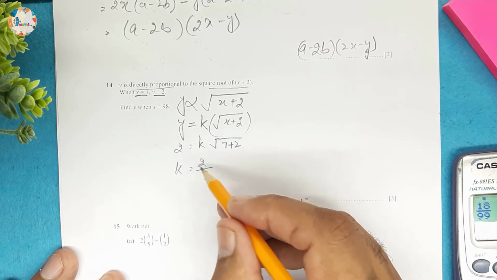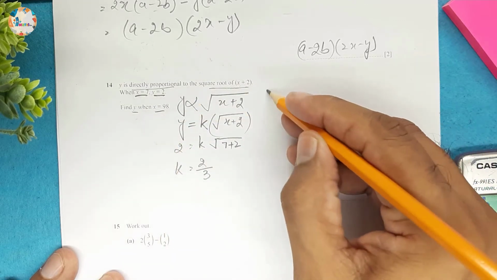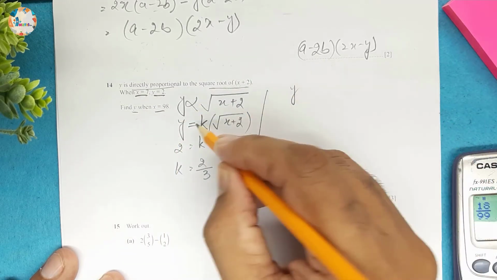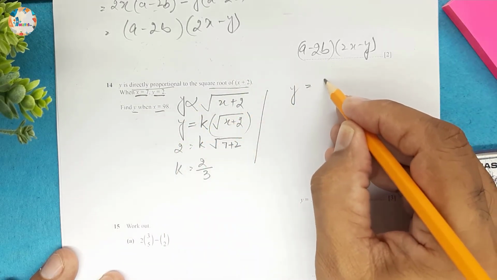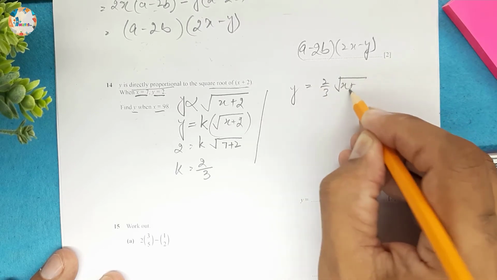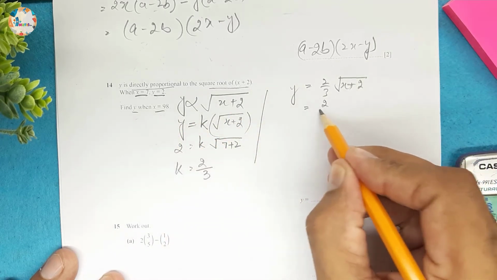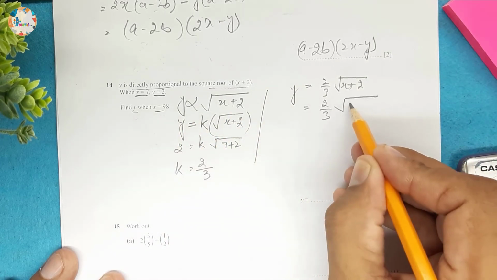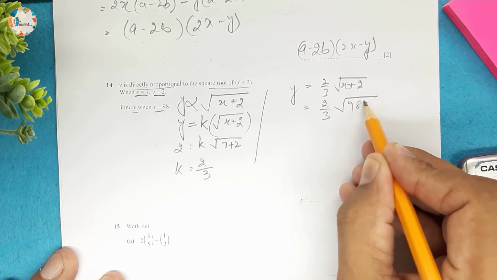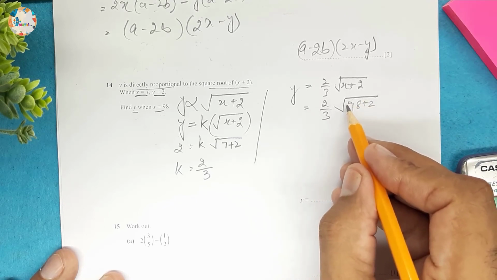Now we have to find y when x is equal to 98. So in this equation we can write 2 over 3 times root of x plus 2. So x is equal to 98, so it will be 2 by 3 root of 98 plus 2. So this will be root of 100, which will be 10.